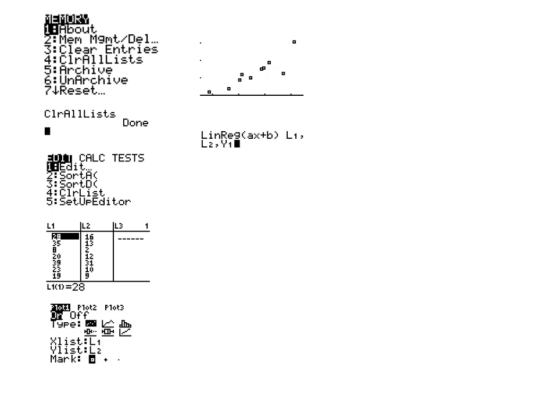Now so that we can see the line with the data, we're going to tell it to put the line's equation in Y1. So we have to tell it where the X's are. They are in L1, comma, then tell it where the Y's are. They are in L2, and again those are second 1, second 2. And the comma's right above the 7. Then tell it to paste it in Y1.